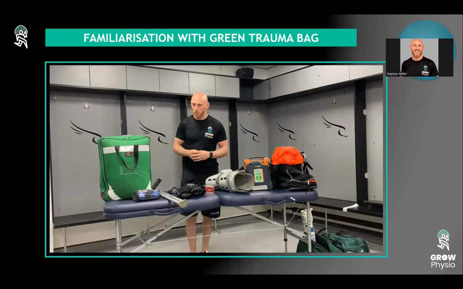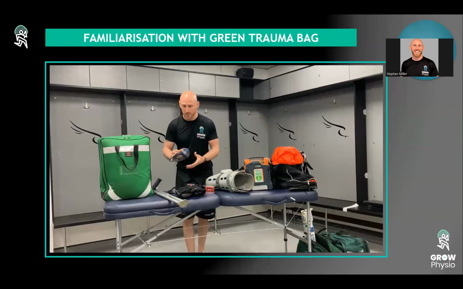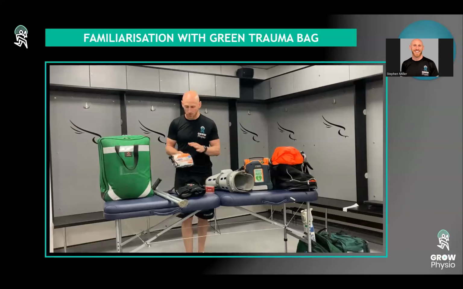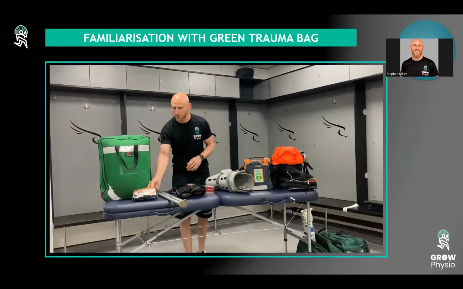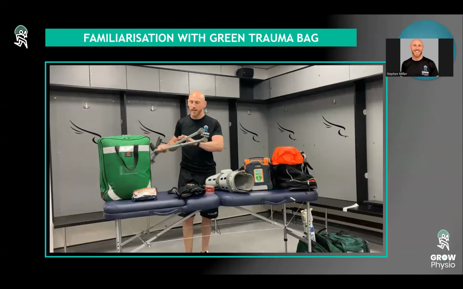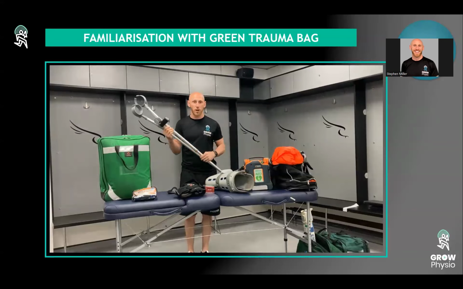Other things that you will want, ideally, again, it depends on your budget, but this is an ideal scenario. This is a SAM pelvic sling, or SAM splint, as it's known. Your pelvis is a huge area that can bleed, as are the long bones as well. So around that proximal femur territory and pelvis, really, that will stabilize the pelvis to stop the bleeding or reduce the bleeding somewhat. Other things that clearly you will be fairly familiar with are crutches.